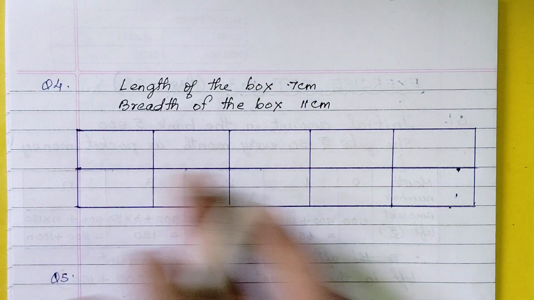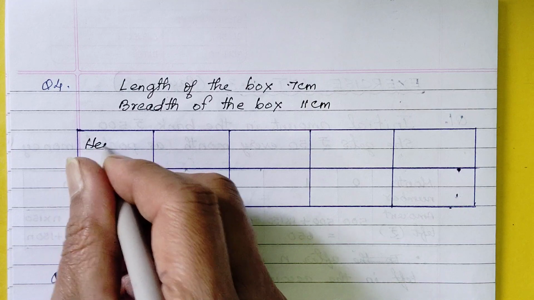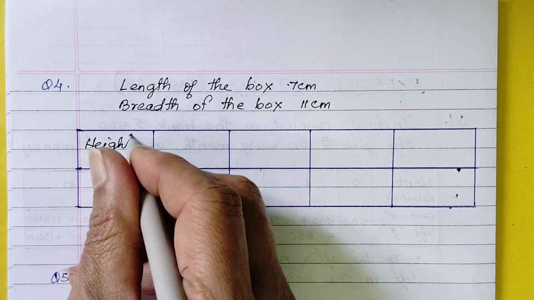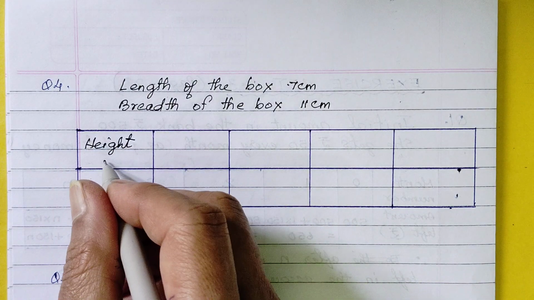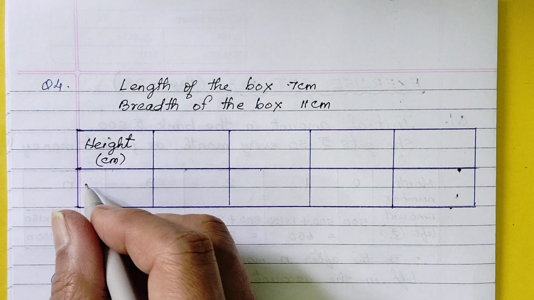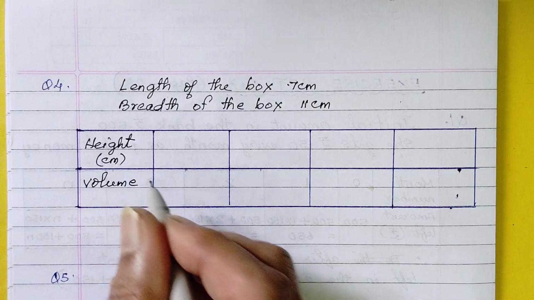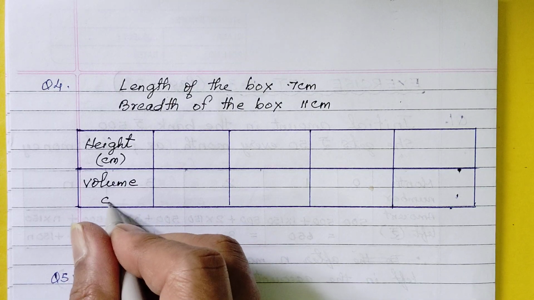So here there are two rows. In the first row, we will write the height in centimeters. Next, we will find the volume. Volume will be in centimeter cube.